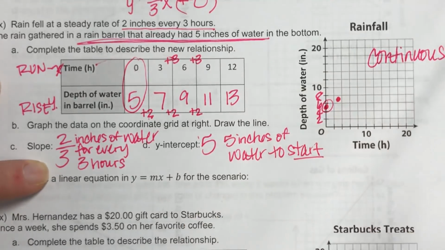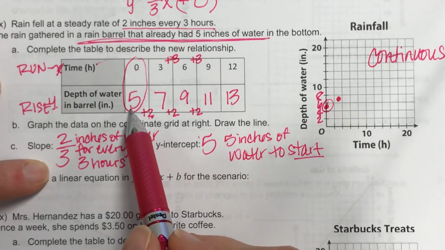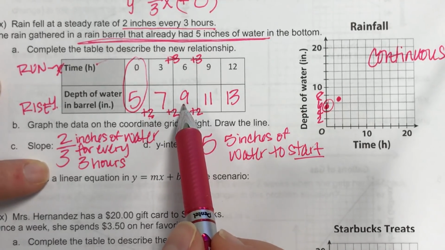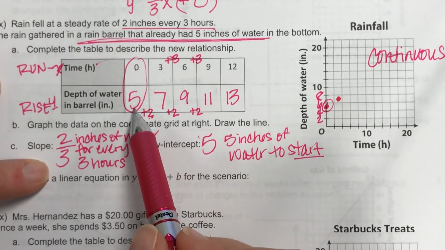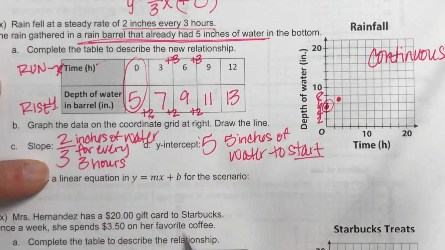Like, yes, there's a 5 in the data, there's a 7 in the data, there's a 9 in the data. Well, what makes the 5 special compared to the 9? The 5 is where we're actually starting, okay? It's not just a random data point, it's the actual starting value.